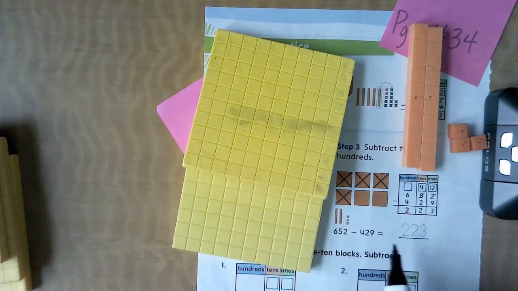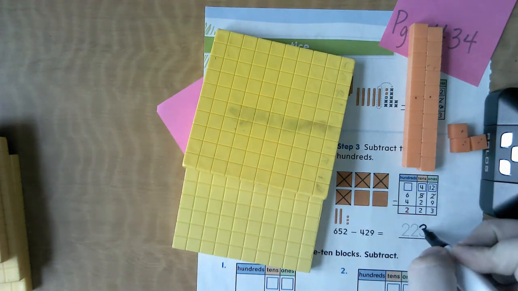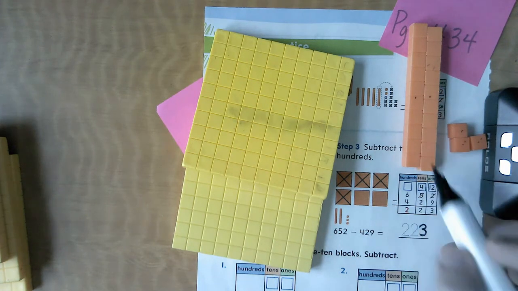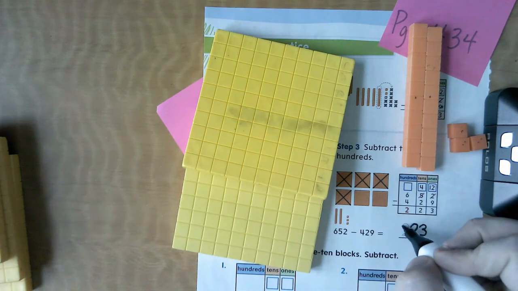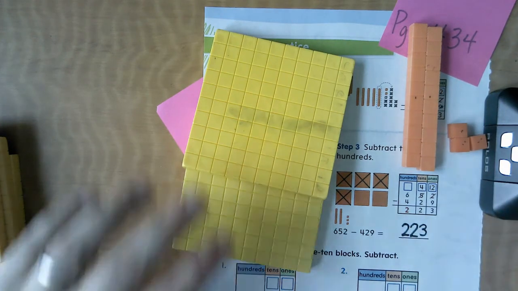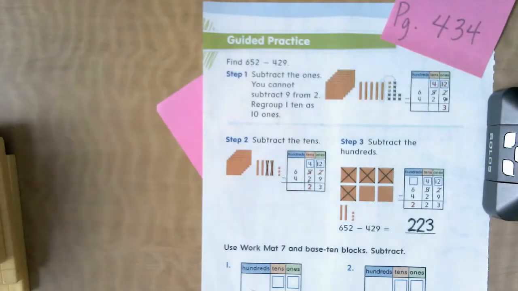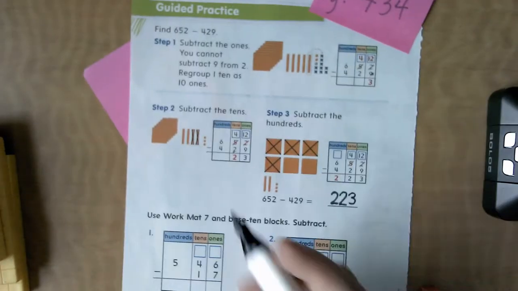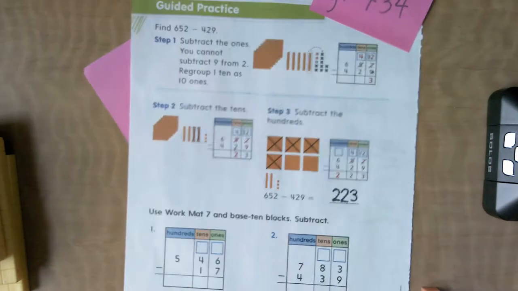When I subtracted all of this, I have 3 ones, and you can write this in with me. I have 2 tens, and I have 2 hundreds left over. That's what it actually looks like when we're doing subtraction in these different place values. We have to go place value by place value so we can put it all in each place and then figure out what each part subtracts. If we can't do it, then we have to go to the next place value to borrow from there and put it into that place value.